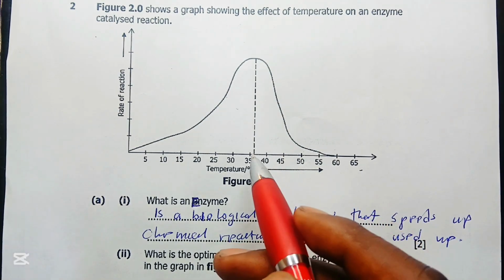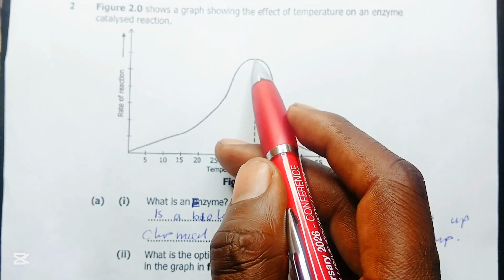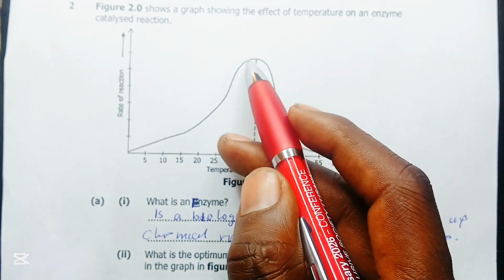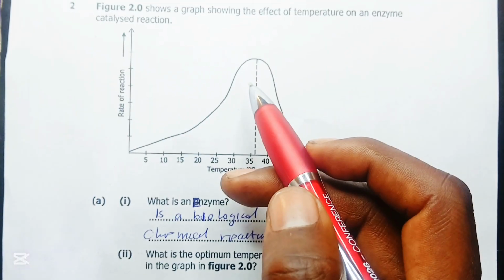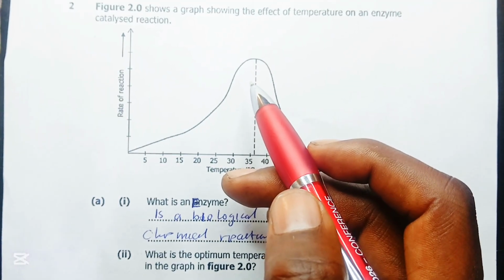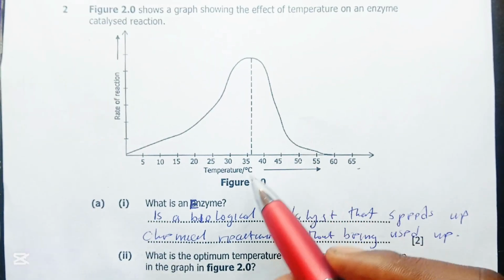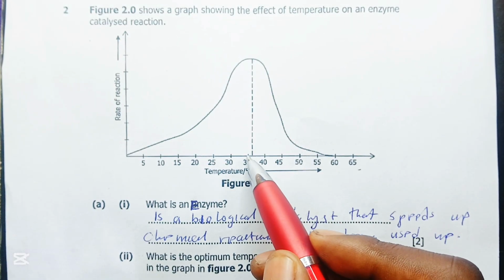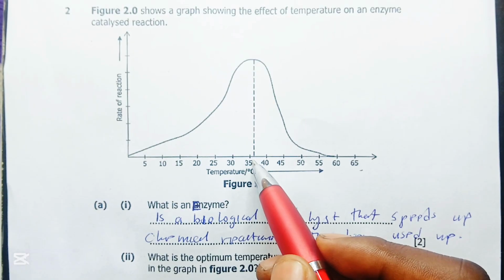So here, where the line is at the highest point, we can say that's the optimum temperature. According to this graph, it was 35, somewhere here.